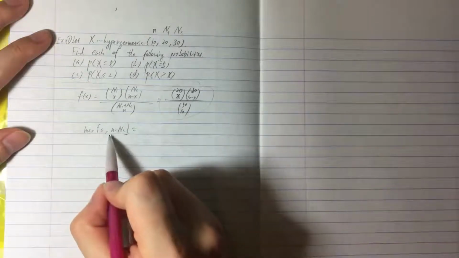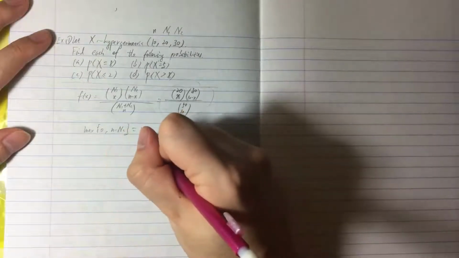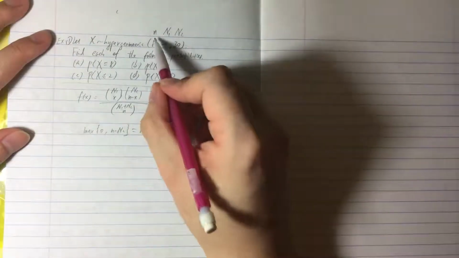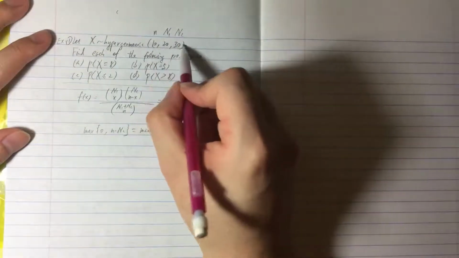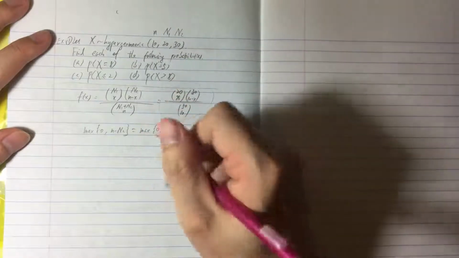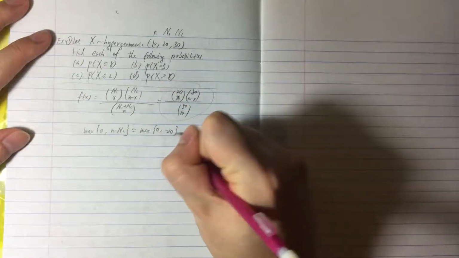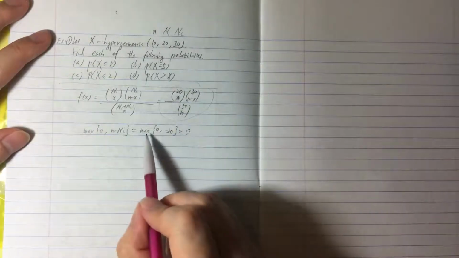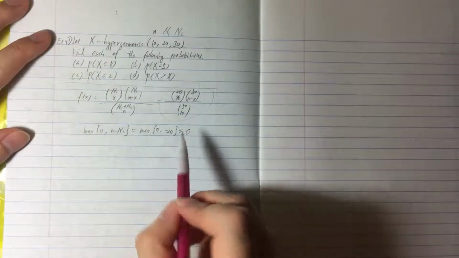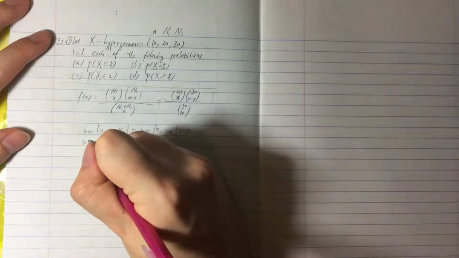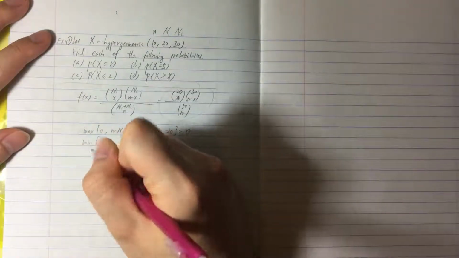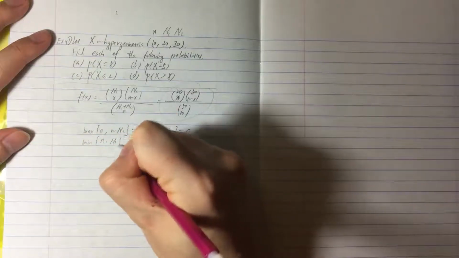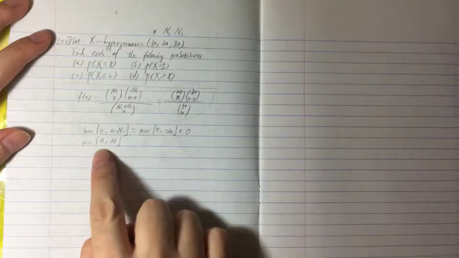Let's compute the maximum of 0 and n minus n2 first. n minus n2, 10 minus 30, is negative 20. The maximum of 0 and negative 20 is 0. Next, find the minimum of n and n1.